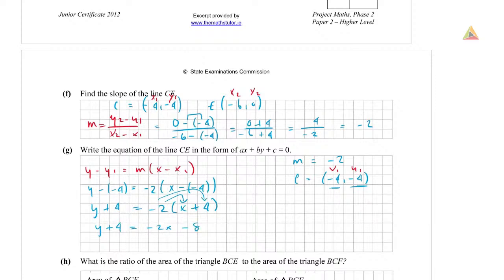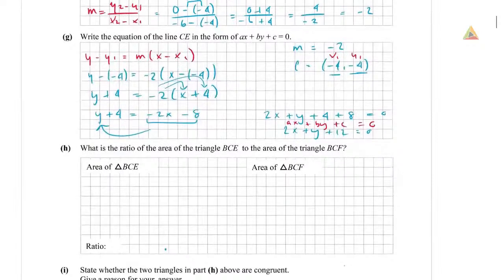So what you need to do now is bring everything over to one side. So I'm going to bring this over to this side. So it's going to become 2x plus y plus 4 plus 8 equals 0. So that's going to be 2x plus y plus 12 equals 0. And you'll notice now that it's in the format ax plus by plus c equals 0. So that's that part done.